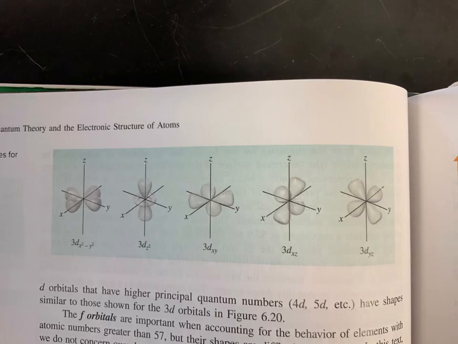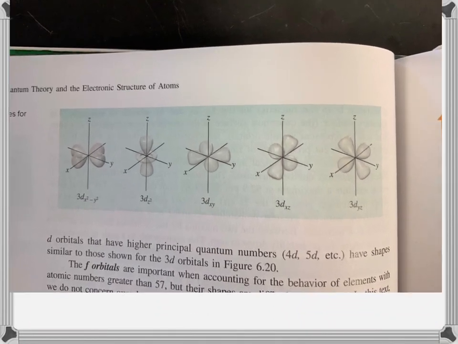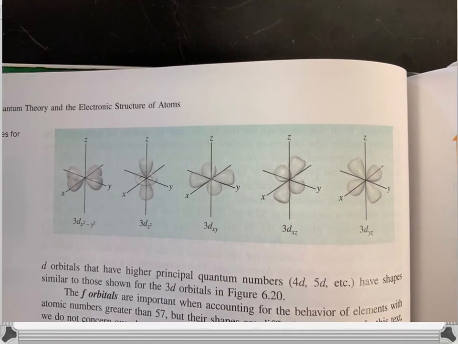And then a d orbital. Again, this is just a picture from your book. This is the shape of a d orbital. We call it, y'all, clover leaf. I don't know if y'all can see it good enough, but that's a clover leaf. These are clover leaves. This one right here is a different one, because what are these?